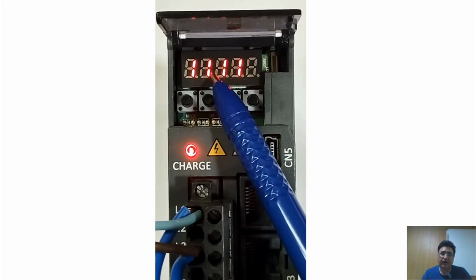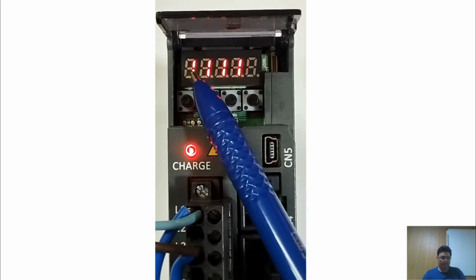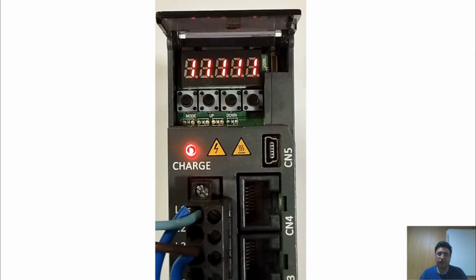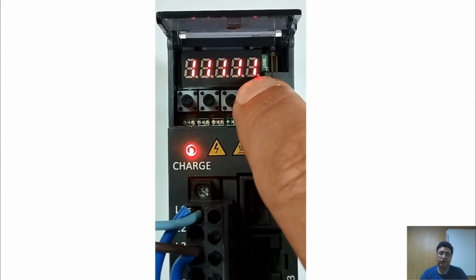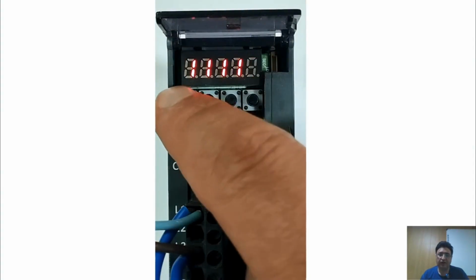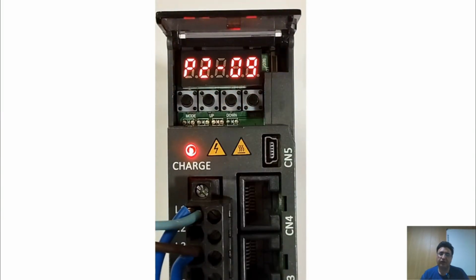So, to reiterate, we can set the value for each of these distinct digits. After setting the value, it is imperative that we hold the set button firmly for a few seconds so that the value is properly and securely saved within the system. And if we wish to exit this configuration, we can press the Mode button once to exit this setting and return to the previous menu.